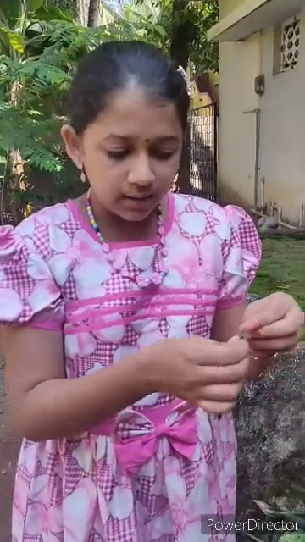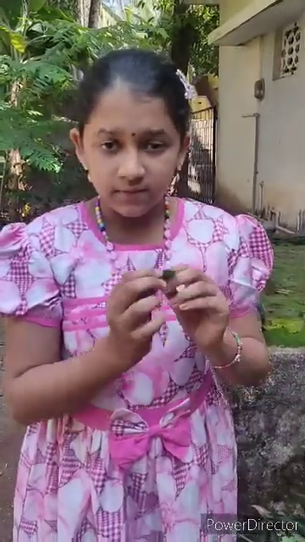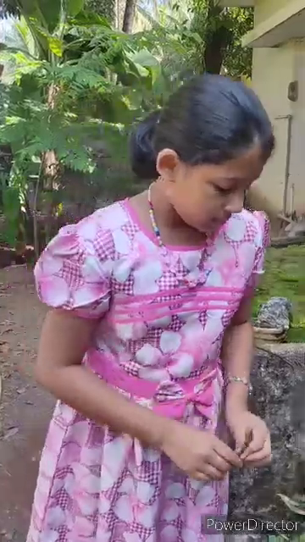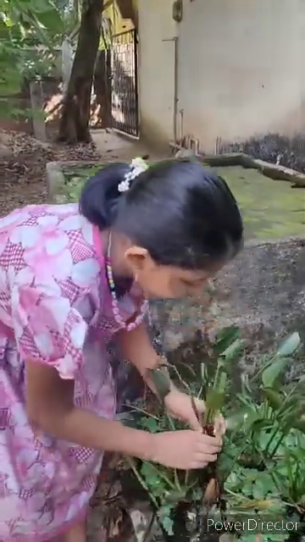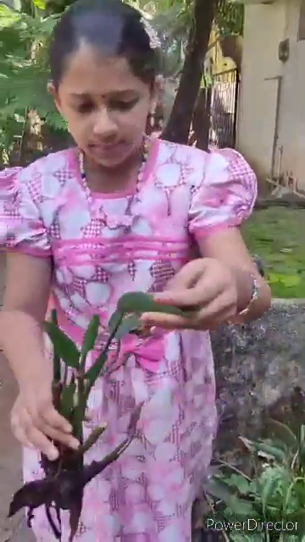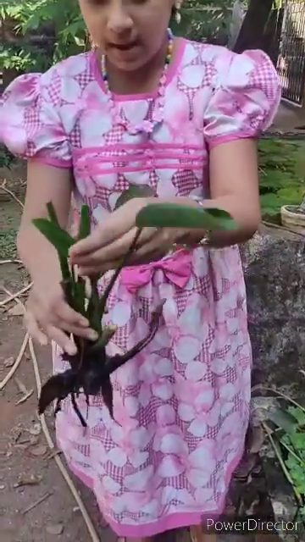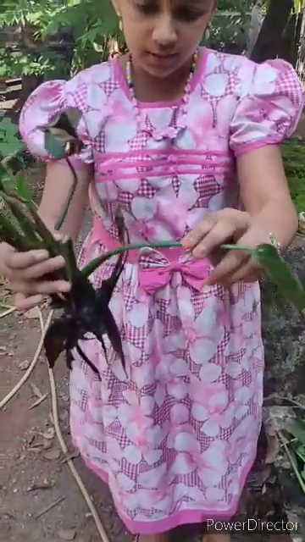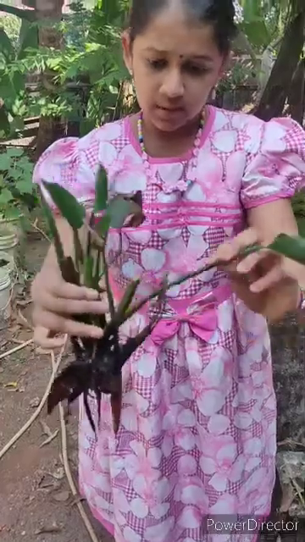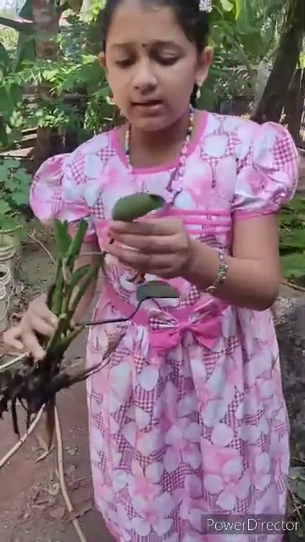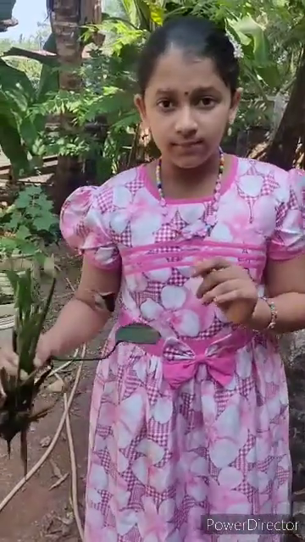This plant has the stem and the leaf green, which means both the stem and the leaf contain chlorophyll. You can see it here. All the stem and the leaf are both green, which means that the stem and the leaf both prepare food.